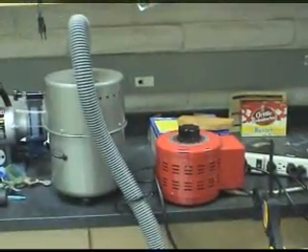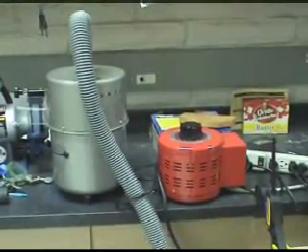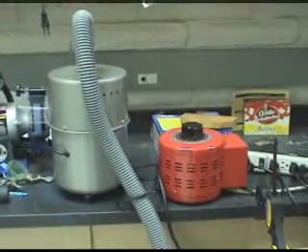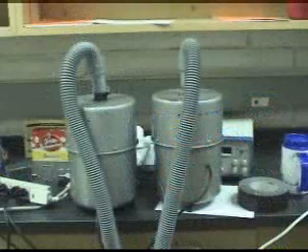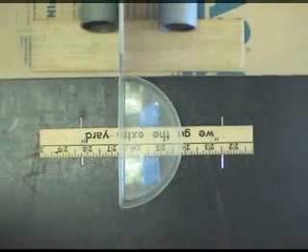This is the low airspeed blower setup. It's a blower connected to a variac set down to 50 volts, and it feeds the hose on the right. This is the high-speed blower setup. It's two blowers connected together with a T-coupling that feeds into the hose on the left.